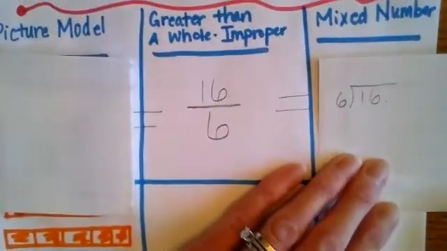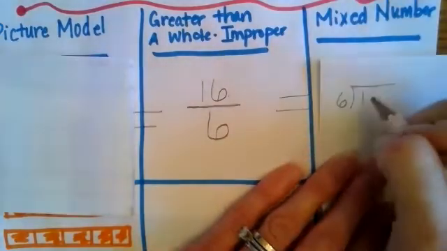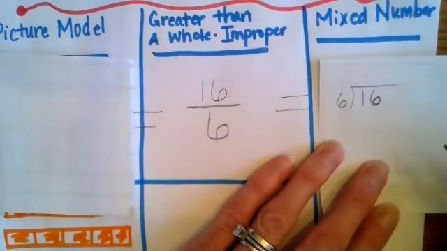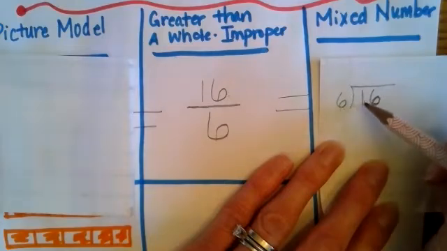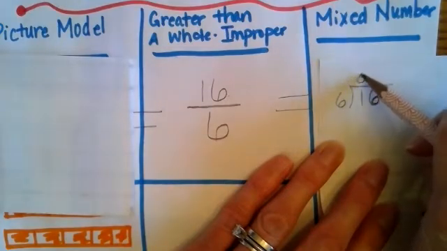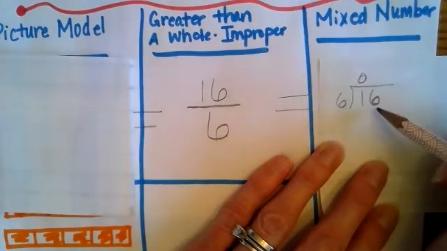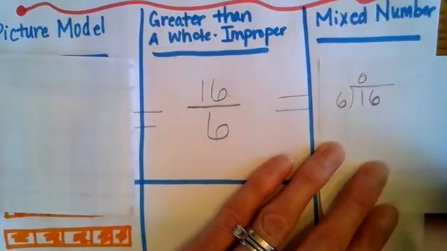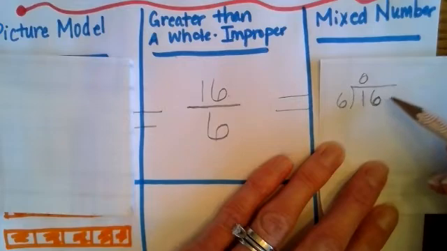Okay. When I do the division, which I learned in other units, good thing you all were division rock stars. Okay. 6 does not go into 1. If I count by 6s, I'm trying to get close to 16 and not go over: 6, 12, 18. Oh, 18's too much. It went over.